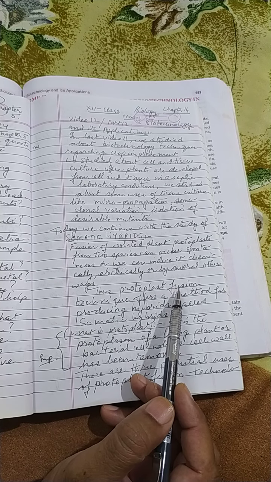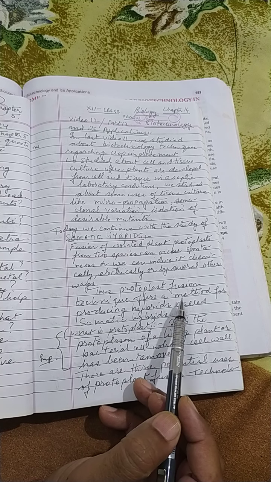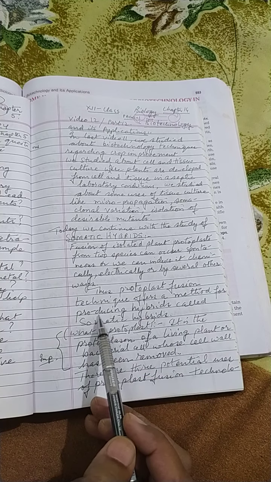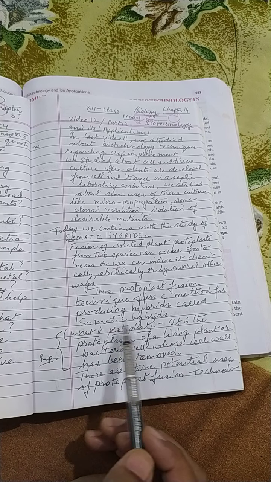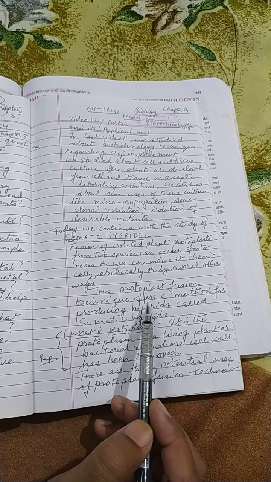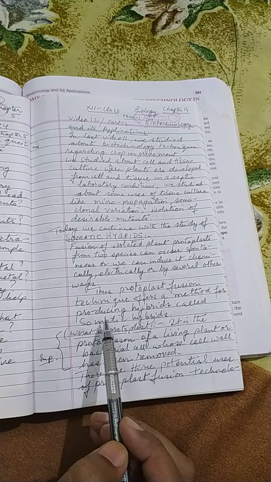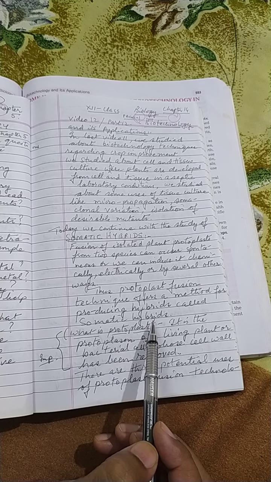The protoplast fusion we see is a technique which offers a method for producing hybrids called somatic hybrids.